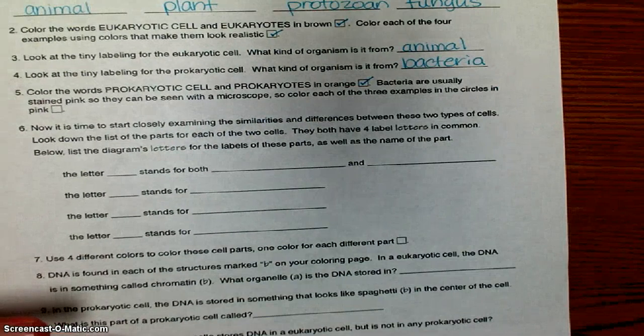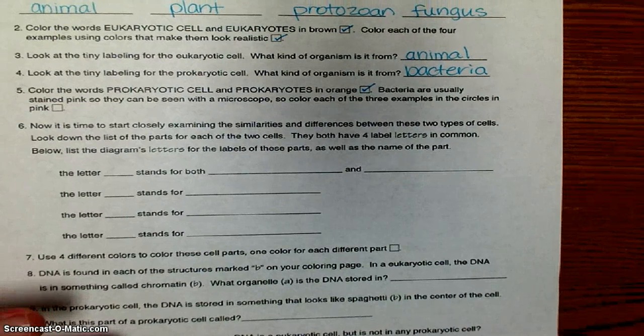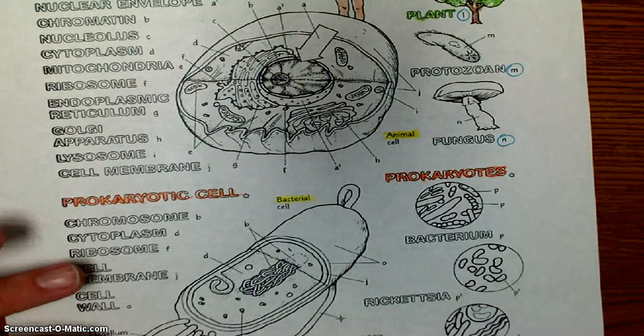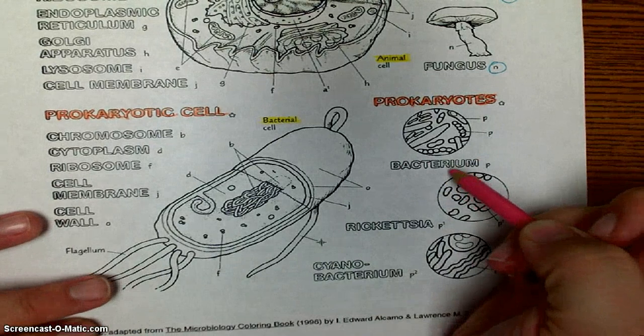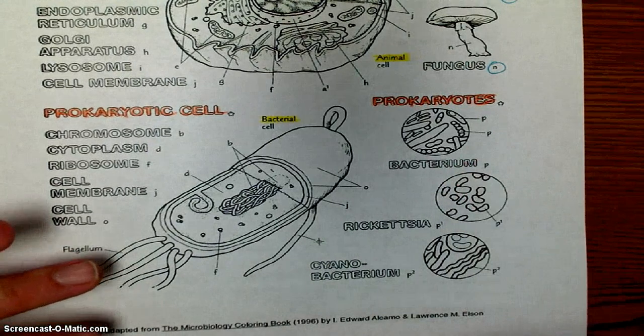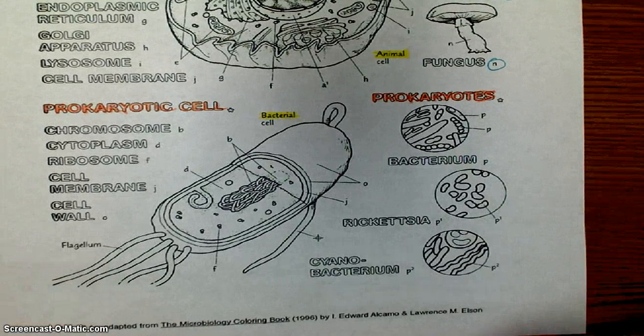Bacteria are usually stained pink so they can be seen with a microscope. So color each of the 3 examples in the circles in pink. So flipping this page over, I have my screenshots of my slides over here where I have bacterium, I have Rickettsia, and I have a cyanobacterium.